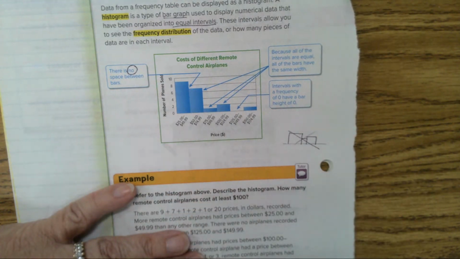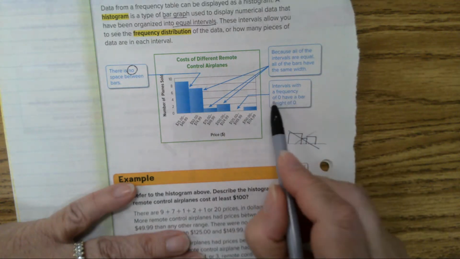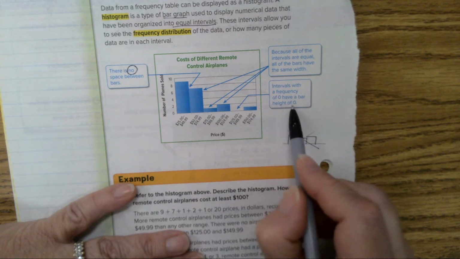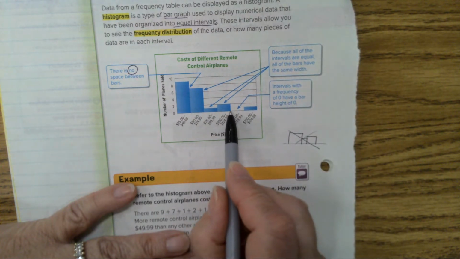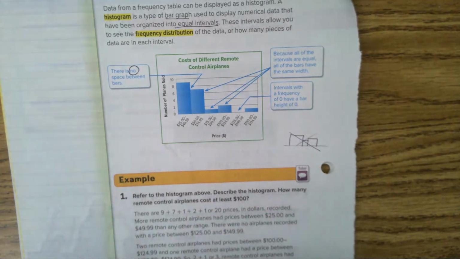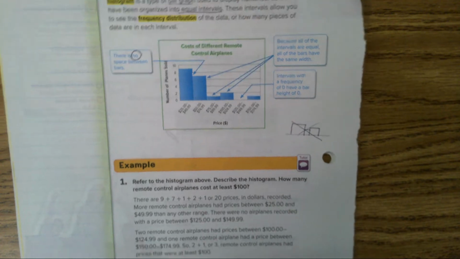Understand? And intervals with a frequency of 0 have a bar height of 0. You can't just skip it. You just don't give it a bar. So if the interval doesn't have anything, its bar is at 0. Any questions?